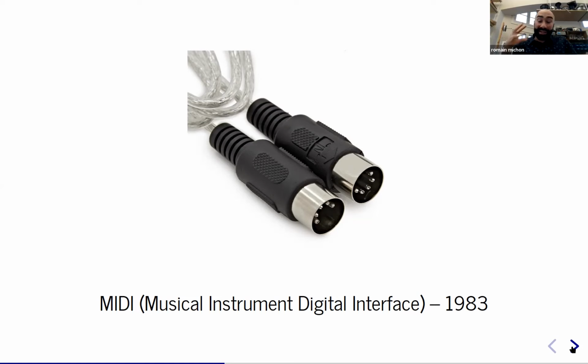MIDI is the only standard from the 80s, not just in music, but in general, that is still used nowadays. Think about this, right? They created this standard almost 40 years ago, and people are still using it. It's only 8 bits, and it still works great, and we're going to use it as part of this class. So yeah.